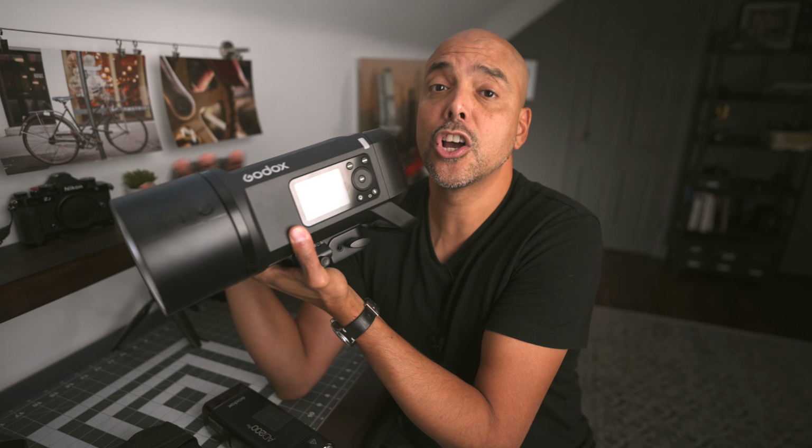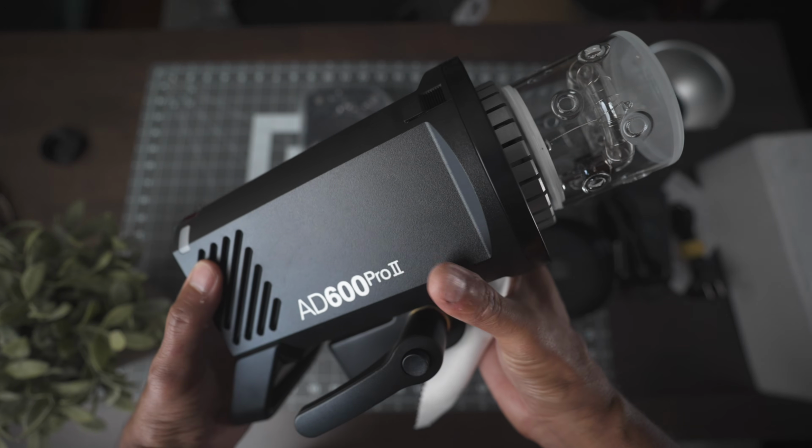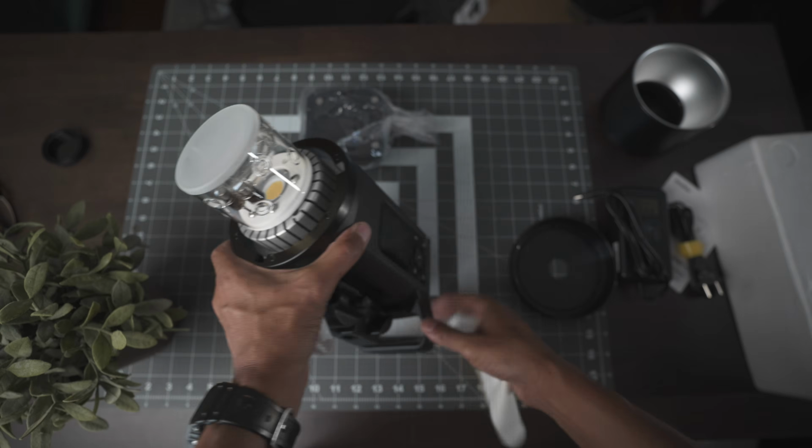This is the AD600 Pro 2. Godox just sent it to me. I'm working on a video on this actually right after this. I'm gonna show you how I use this light at a shoot. But this AD600 Pro 2 is perfect if there's too much sunlight.